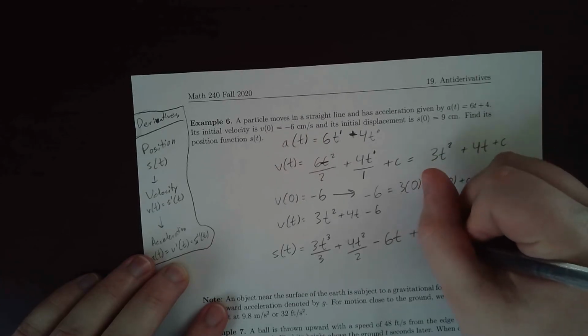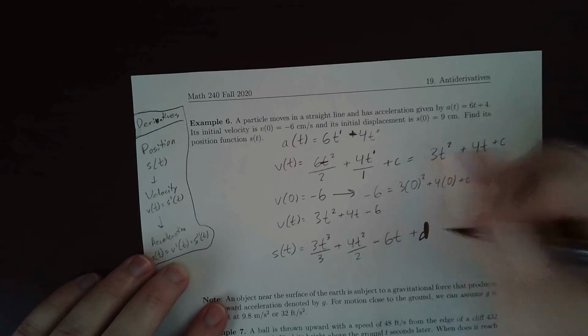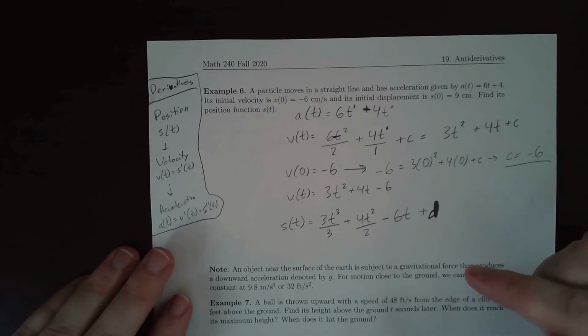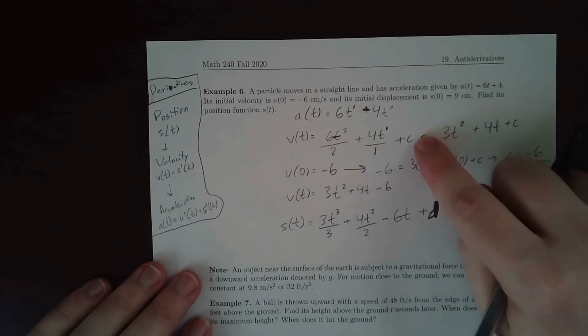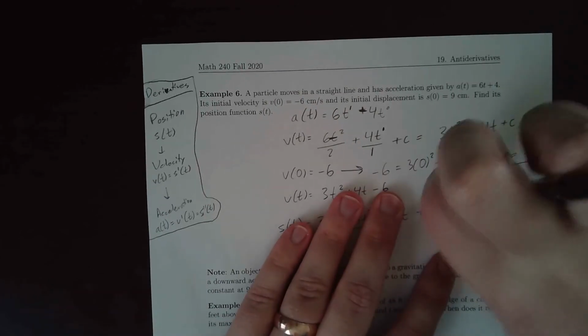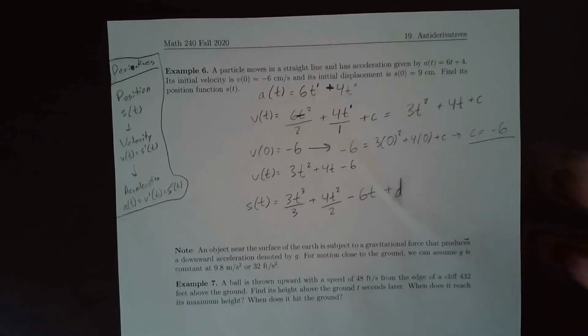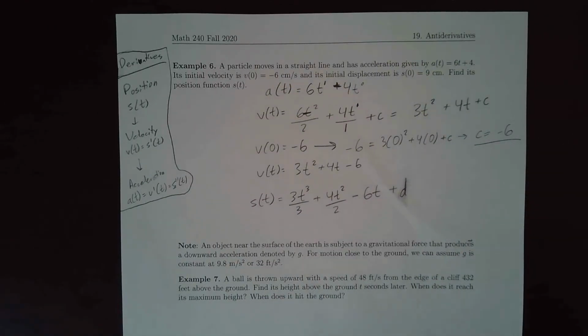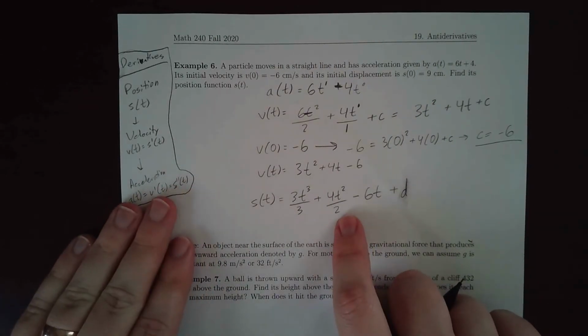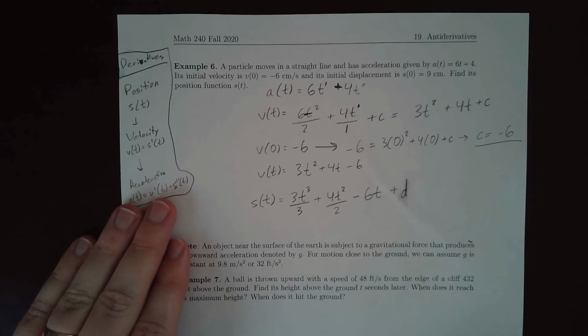Well, the only reason I'm using d instead of c is that it is just some arbitrary constant that we have to keep in mind we'll have here. But I already used c, so I just want to make sure I don't get myself confused. If you know how to keep them separate, that's fine. You could use c here again, but it might lead to some confusion. So this is the general antiderivative. We want the specific antiderivative here. So we want to know what the initial position function is.